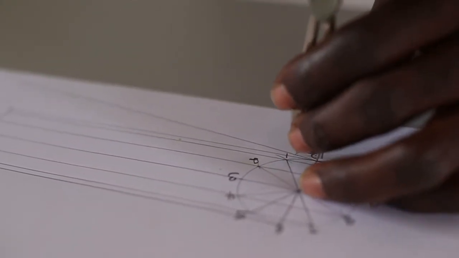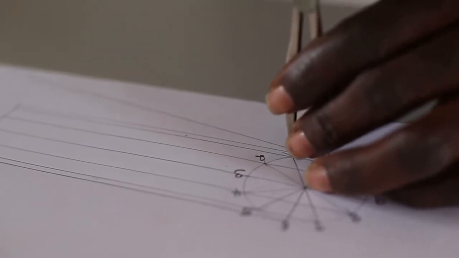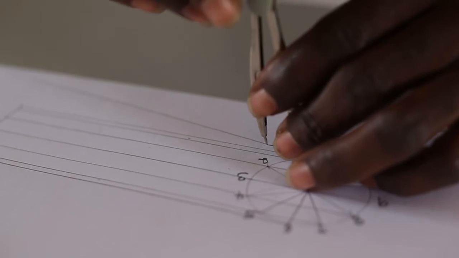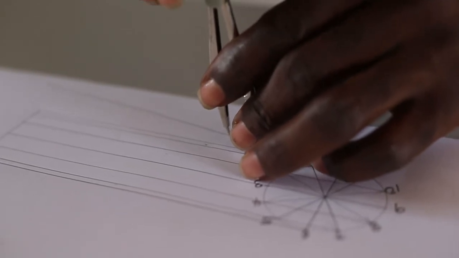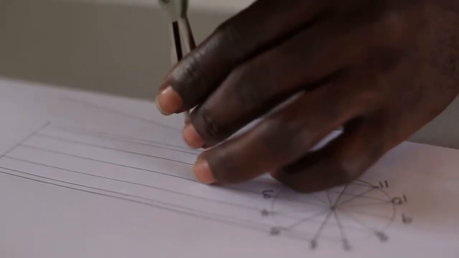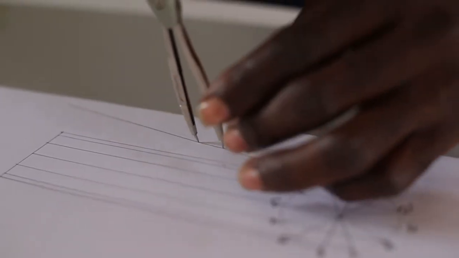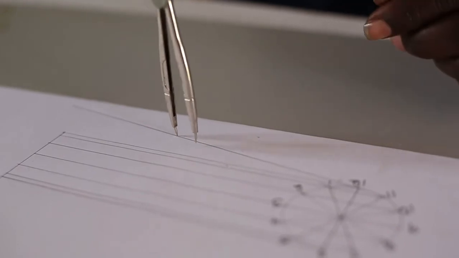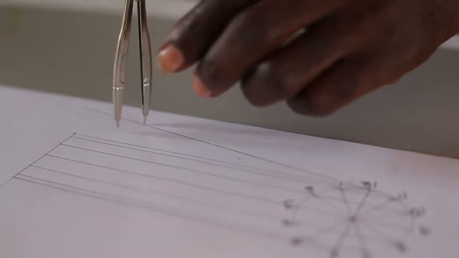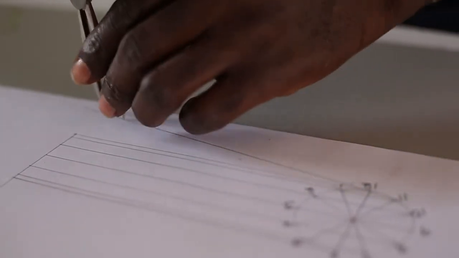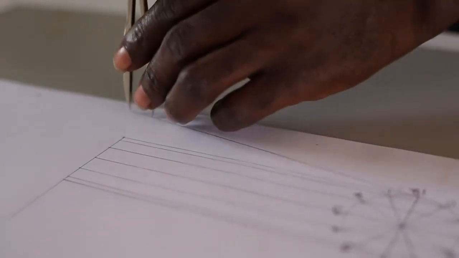Okay, let me extend it a bit. 1, 2, 3, 4, 5, 6, 7, 8, 9, 10, 11, and finally 12. Right. So you join the last point.